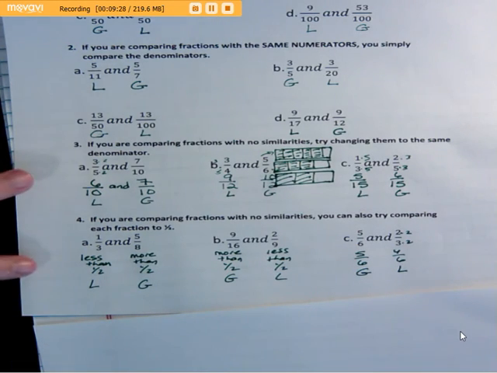These are tricky, the last part. The first part and the second part, not too bad. The third and fourth part are trickier. You need to practice to get good at those.